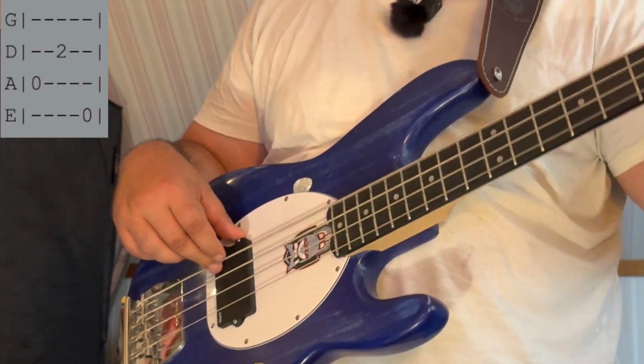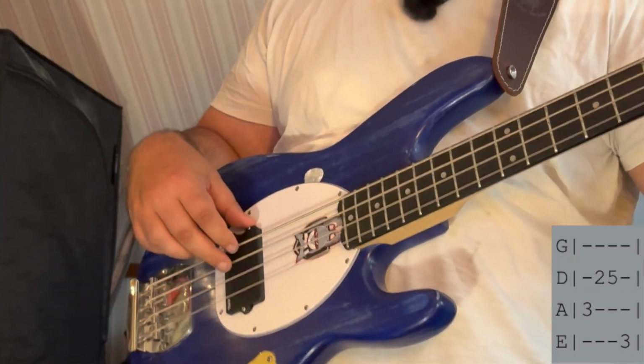So if a song has A minor, C major, you can play. Alright, so let's play a song with A minor, C major and G. Then back to A minor.